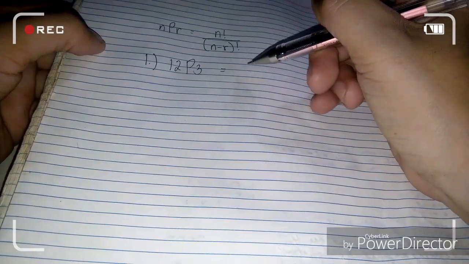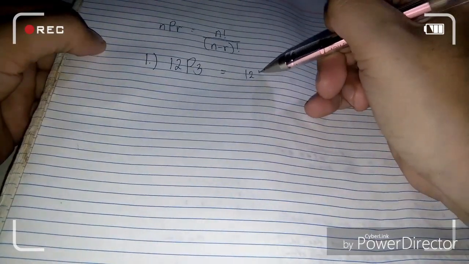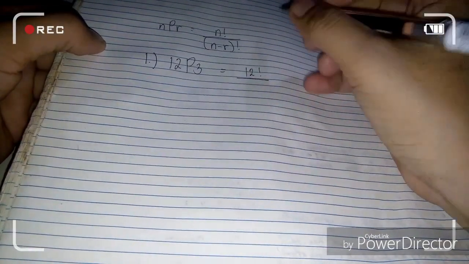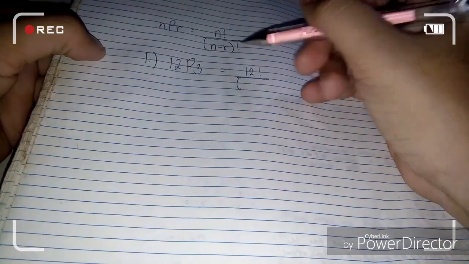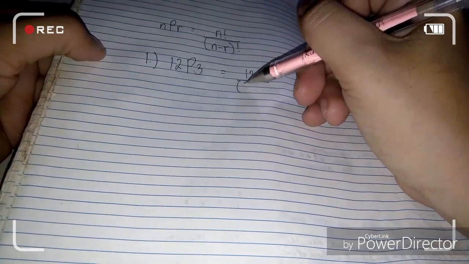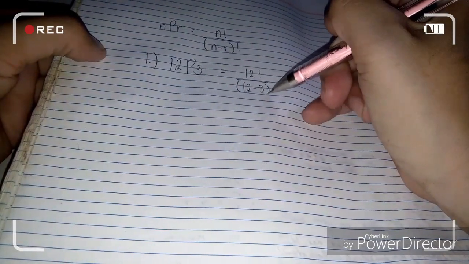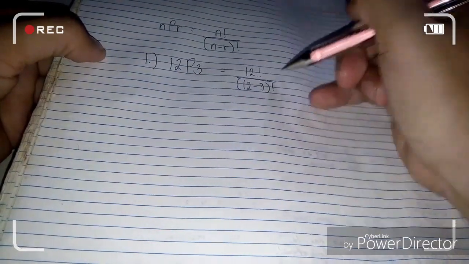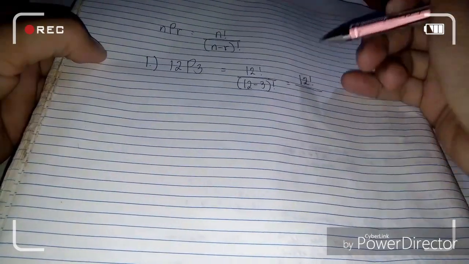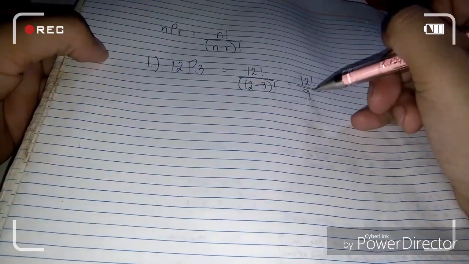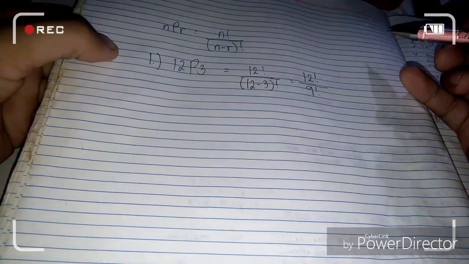our n here is 12. So we have 12 factorial over, okay, again we have the n is 12, r is 3. So therefore we have 12 minus 3 factorial. And then we subtract, 12 factorial over 9 factorial.